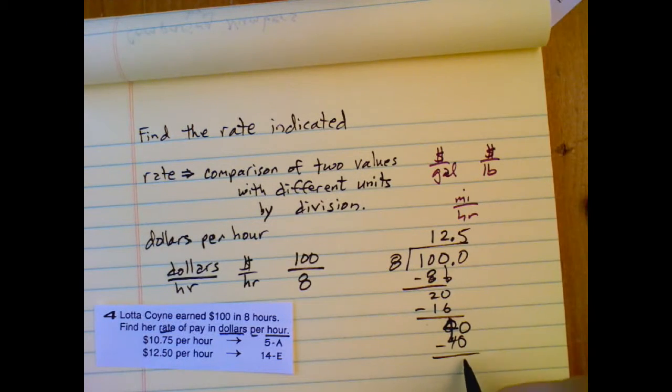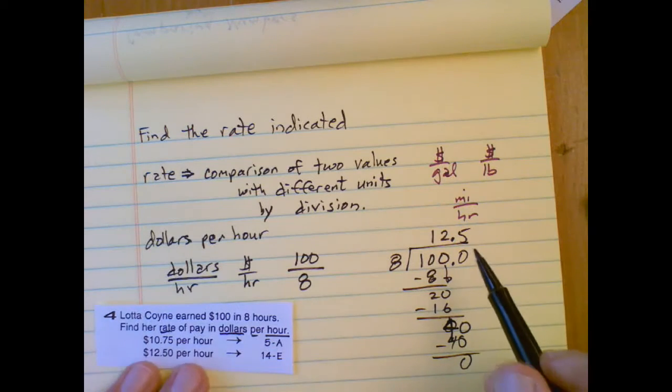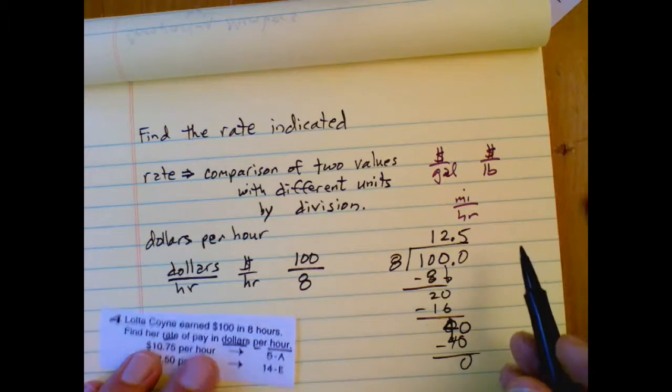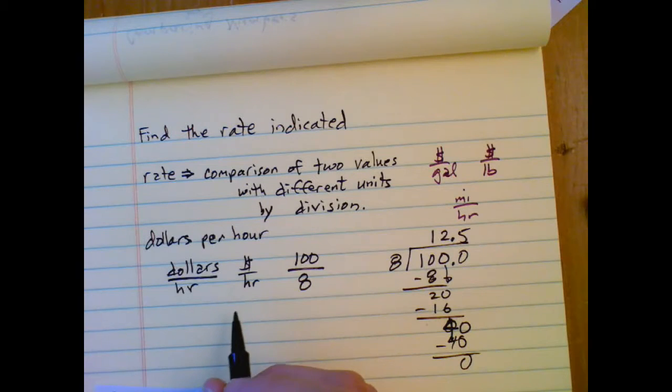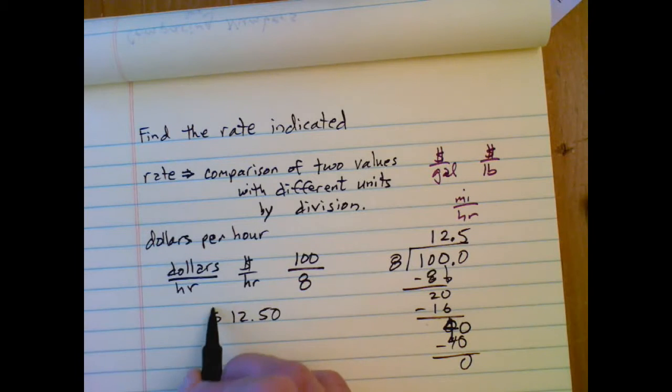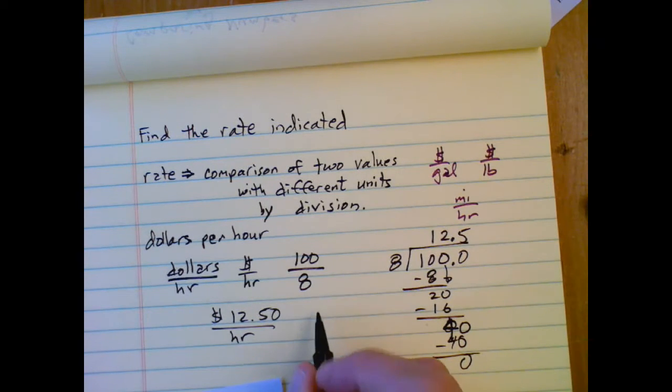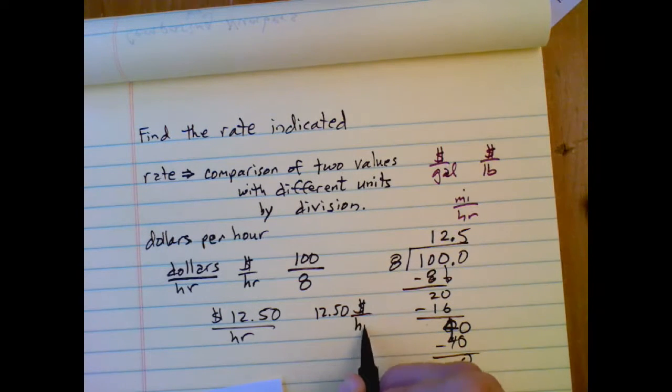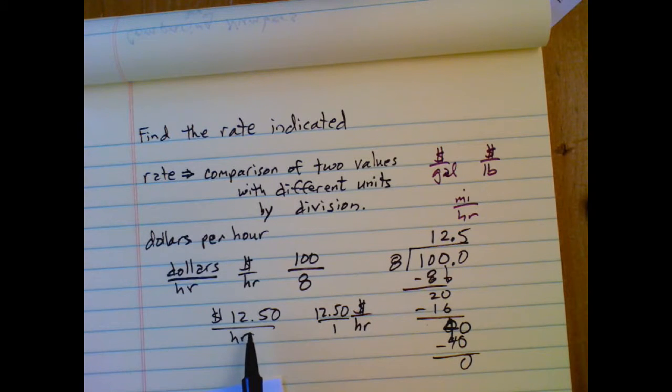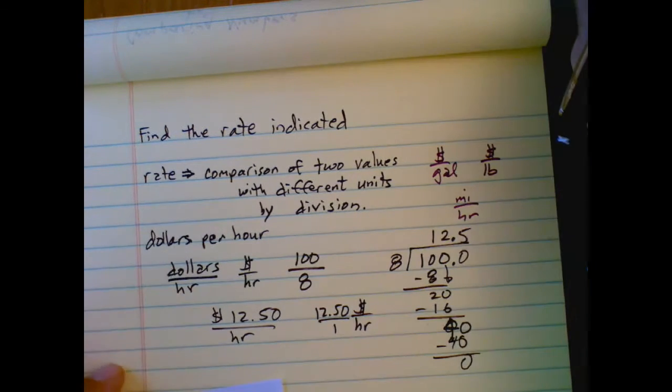And that ends. And since we're talking money here, dollars per hour, this is actually going to wind up being, so she makes $12.50 per hour. Sometimes you'll see it written like this, $12.50 per hour. Either way, it's telling you that she makes $12.50 in 1 hour. So there's her rate. Let's try one that's a little more involved.